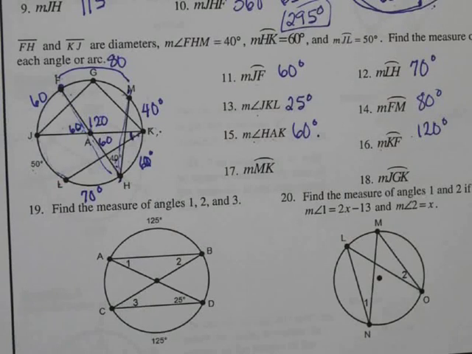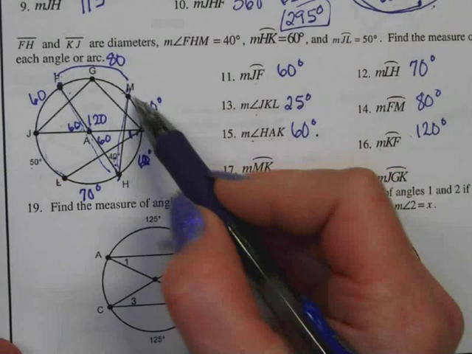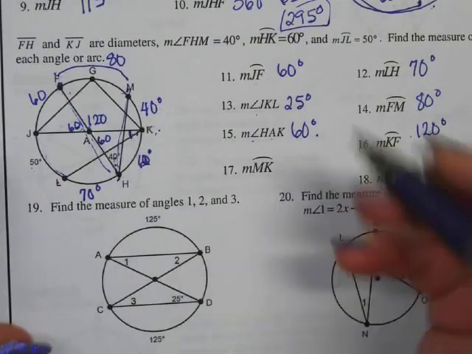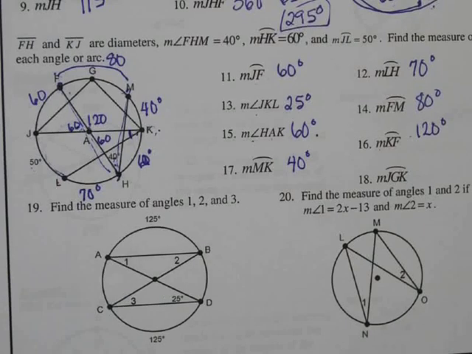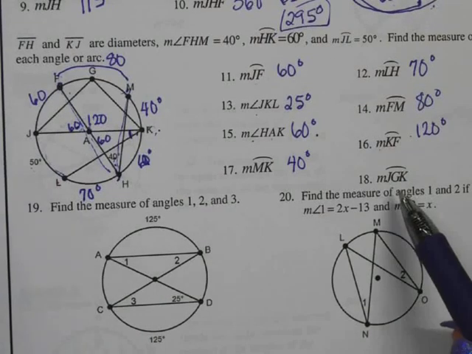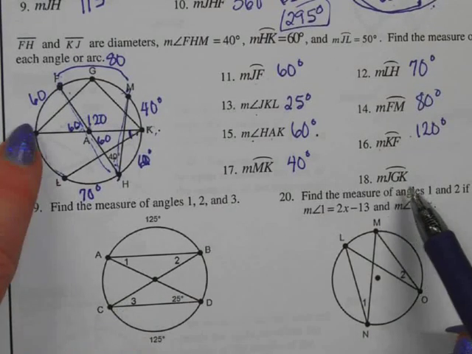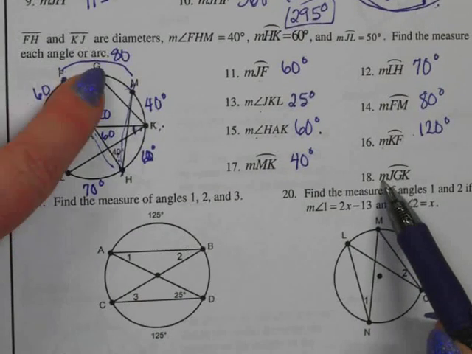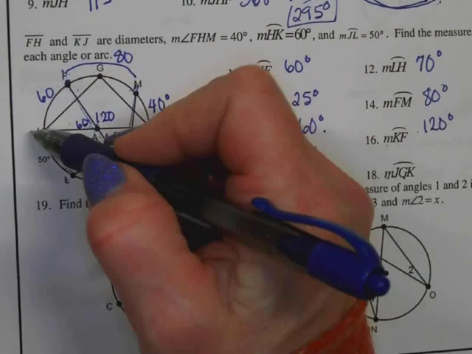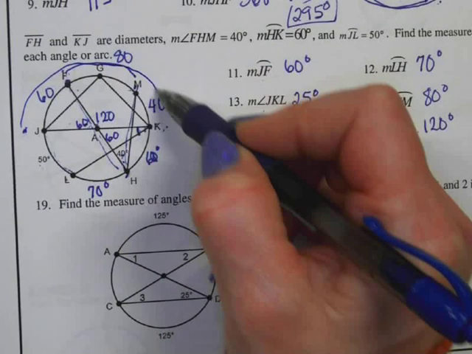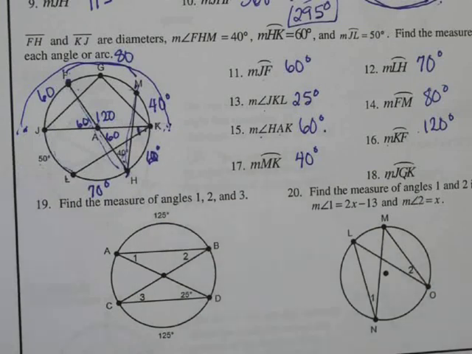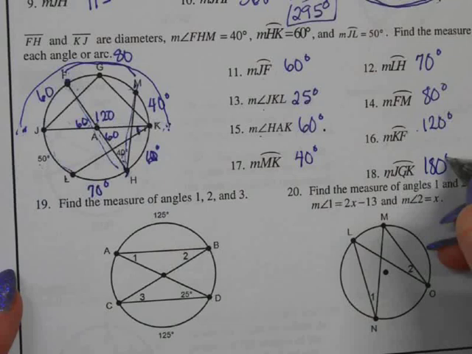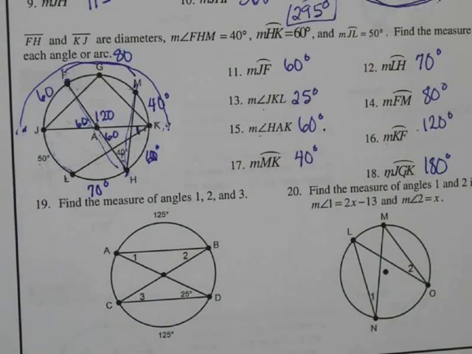Okay, we have two left. The measure of MK, oh, well, we just actually found that when I was adding all the way across. So at some point I was going to have to do that anyway. 40 degrees. And then last I have a major arc, and it's J. So J is right here, then G, and then K. So J to G to K. Oh, well, what did I just draw? I just drew a half a circle, or what they call a semicircle, and a semicircle has 180 degrees. All right, so there you go.